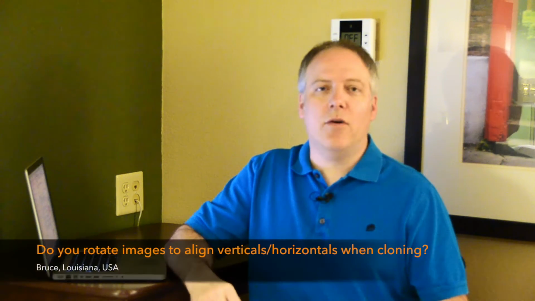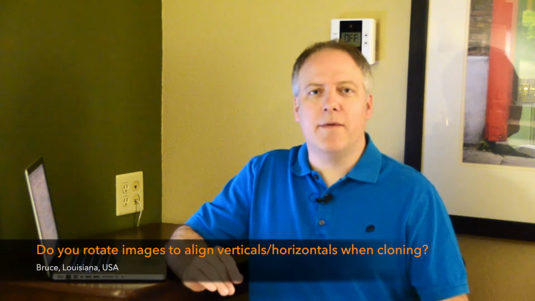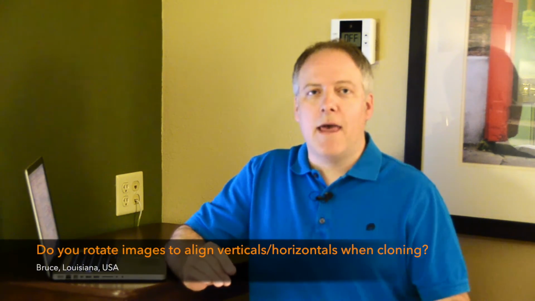Last question for today comes from Bruce, and he asks about cloning. He was doing some work on an image and he's using Photoshop Elements, and this image had vertical lines, although the image was taken at an angle, and so the lines were kind of cutting down through diagonally. And he said he had to rotate the image so that those lines were vertical, and then he was able to clone and copy paste much better in Elements. So that's interesting. The rotation part is what really caught my eye with this question.